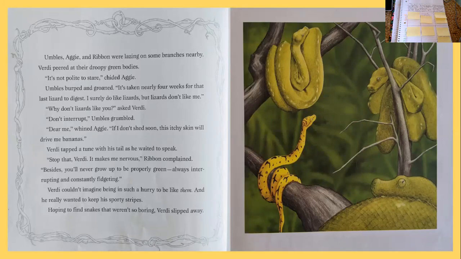Okay, let's stop to think about how the characters were behaving on this page, particularly those old green snakes. We can tell from the things that they said and the way that they're acting that they are quite lazy, grumpy, and boring, right? The things that they're saying show that they have a grumpy personality as well as a lazy and boring personality. So we're going to list that under traits.